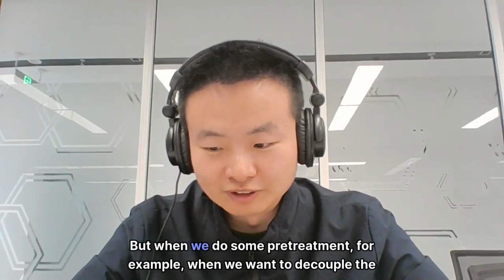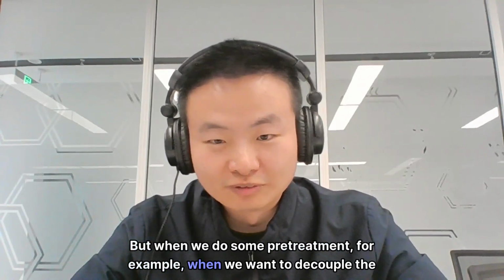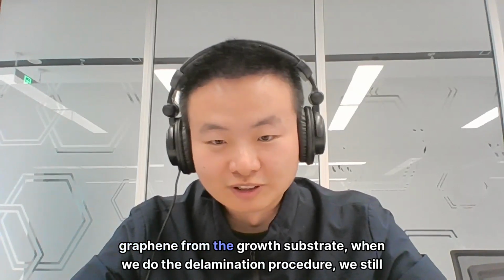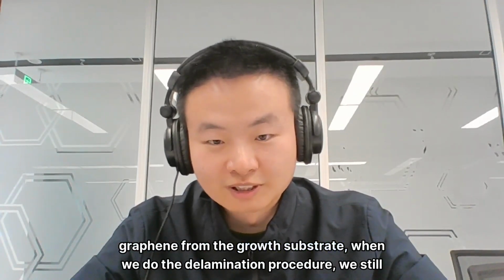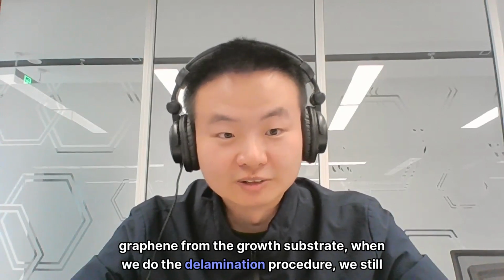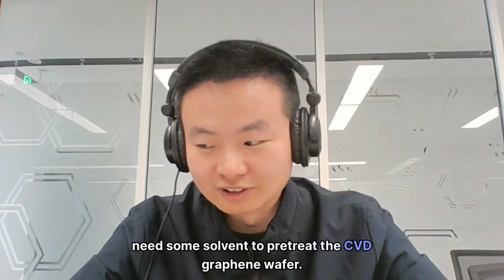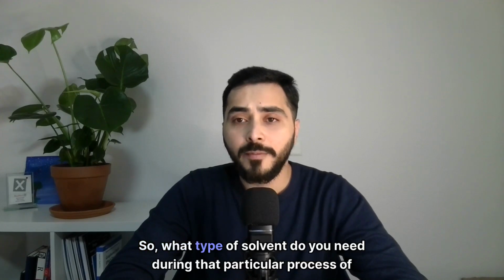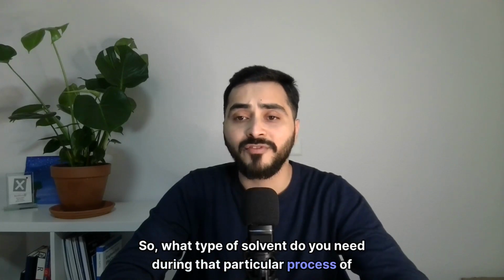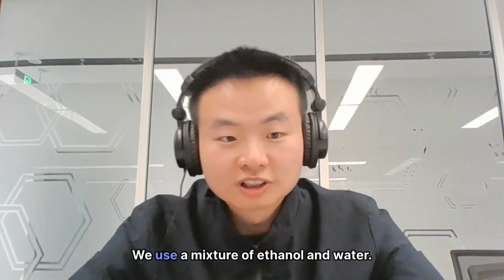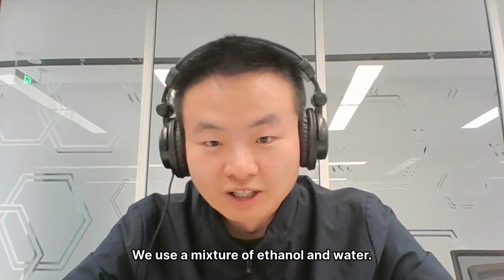But when we do some pretreatment, for example, when we want to decouple the graphene from the growth substrate, when we do the delamination procedure, we still need some solvent to pretreat the CVD graphene wafer. Right. So what type of solvent do you need during that particular process of pre-treatment of CVD graphene when it's directly on the copper substrate? We use a mixture of ethanol and water.